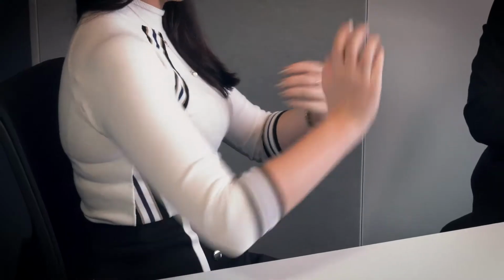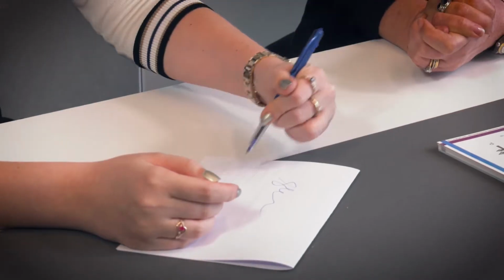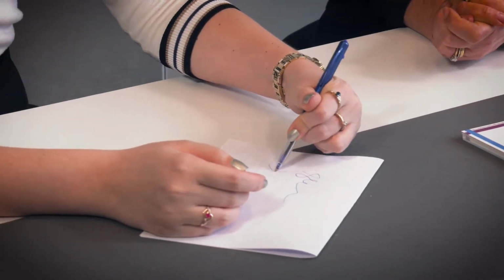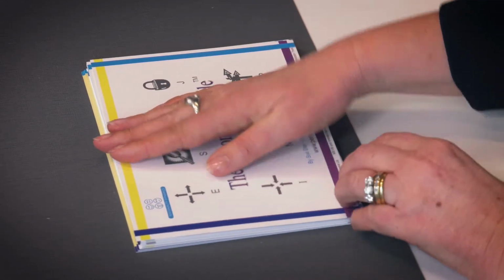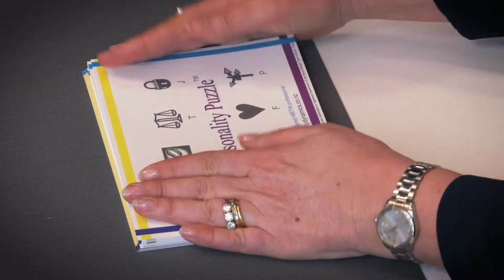Explain about preferences using the arm folding or write your name activity. Use the front card to explain about how the 4 type preferences come together to get to a 4-letter code. I always do the outer 2 letters first and then the inner 2.